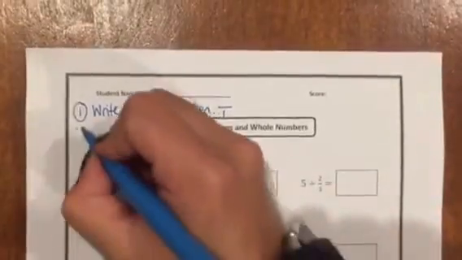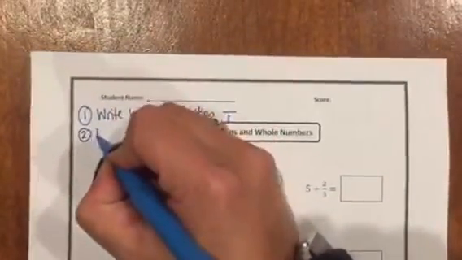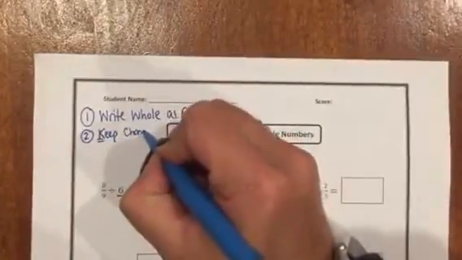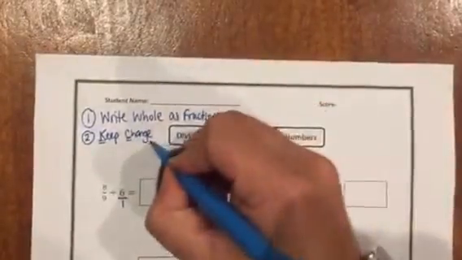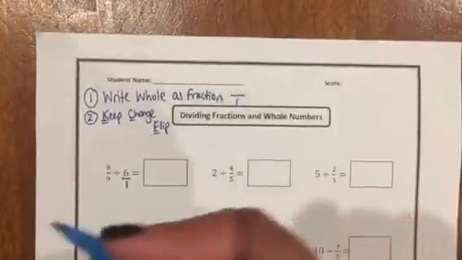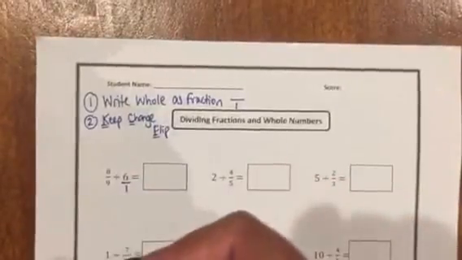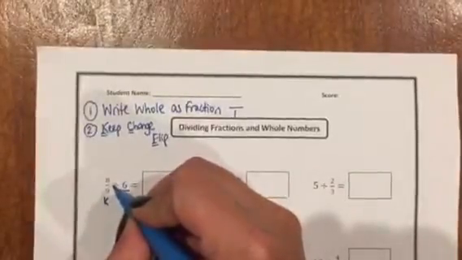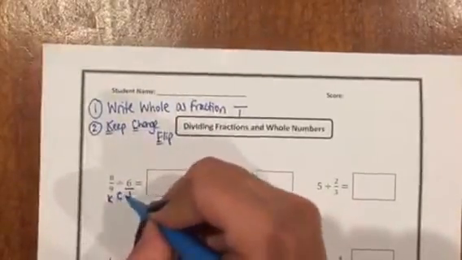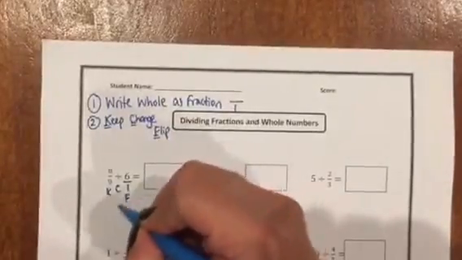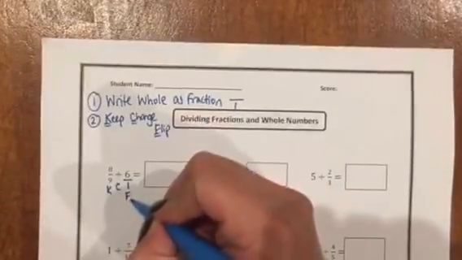The second thing you want to remember to do is to keep, change, flip, also known as KCF. And in order to do this easily, I'm going to write each letter under the part of the problem where it belongs. So my K is going to go under 8/9. My C for change is going to go under the division symbol. And my F for flip is going to be under my 6/1.